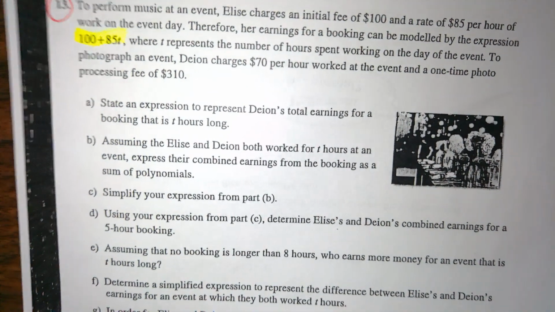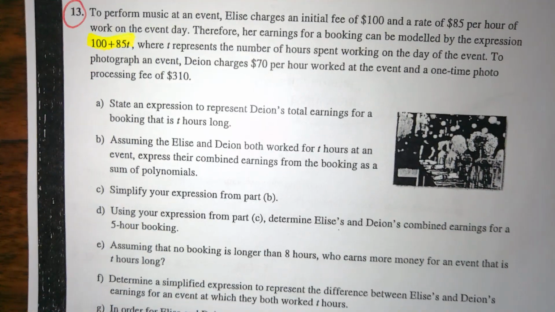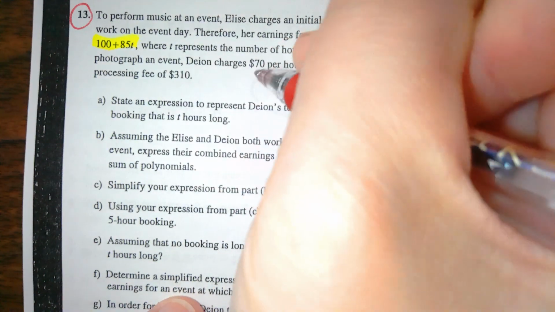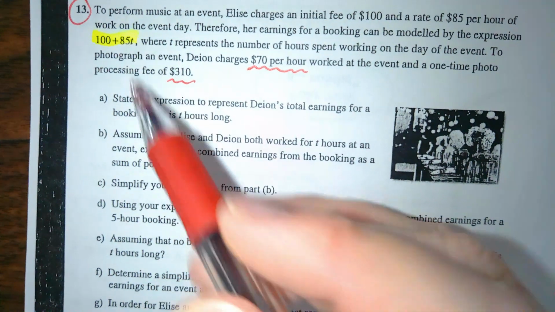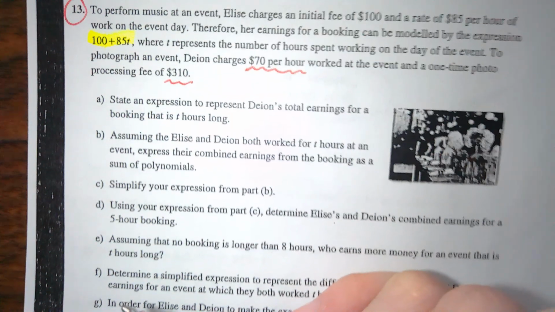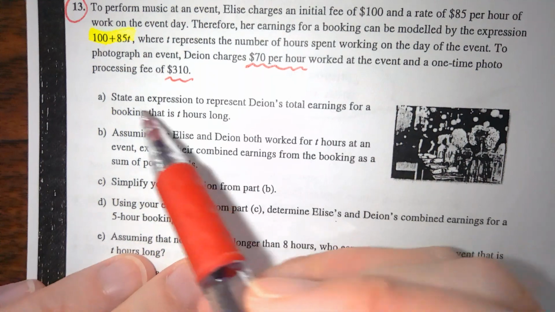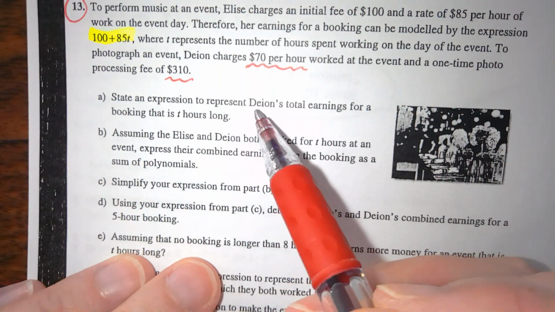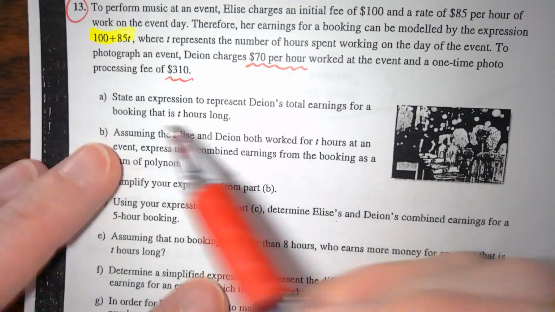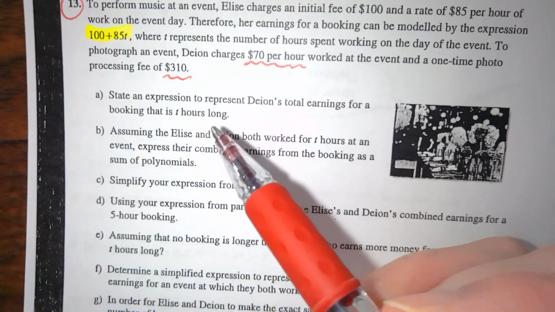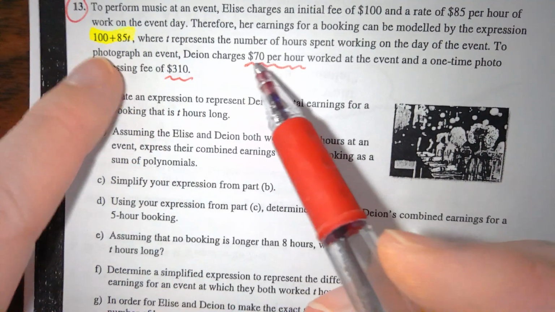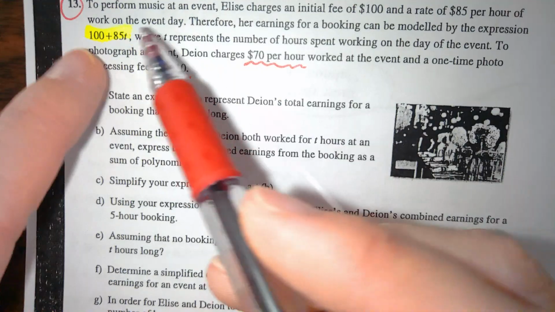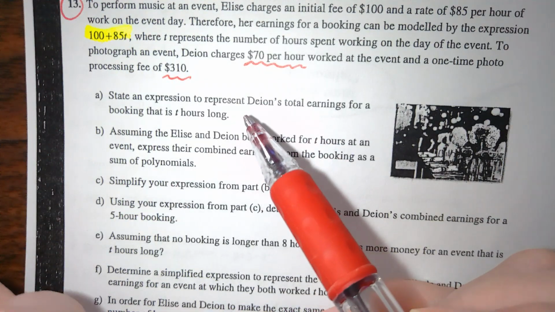Okay, thank you very much. Okay, so we have two sets of info right here. The first one is an example for you guys to see how they set up the equation. Okay, so state an expression to represent Ian's total earning for the booking. So if we follow the same format as this, can somebody come up with the expression for Ian?